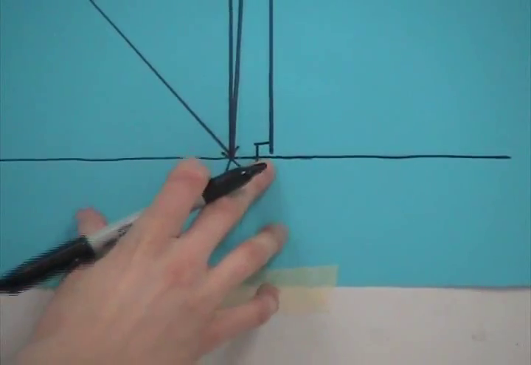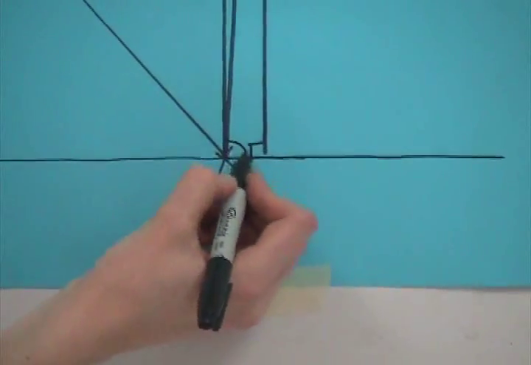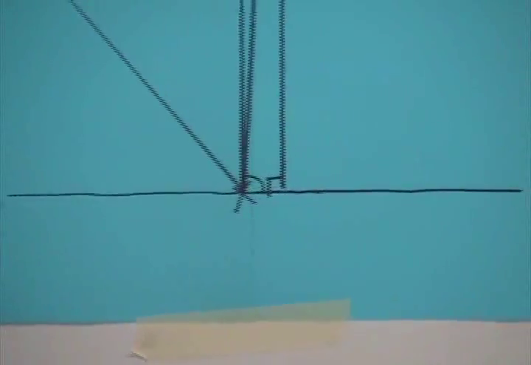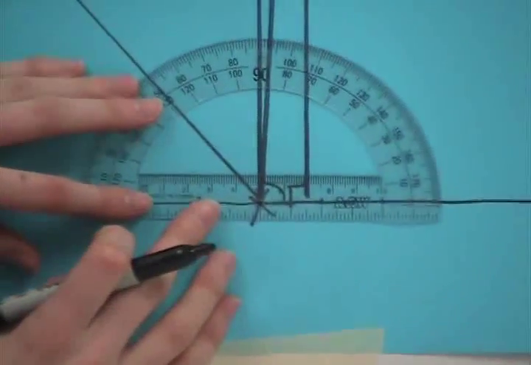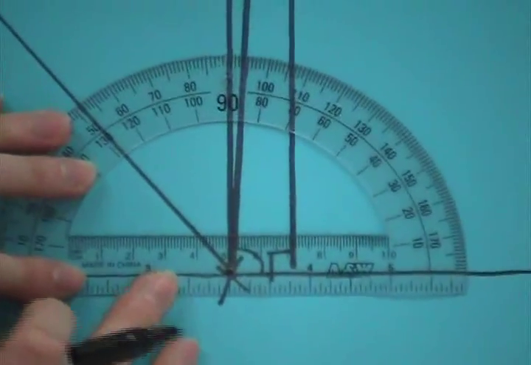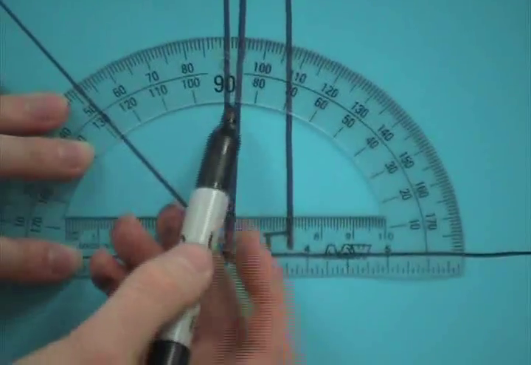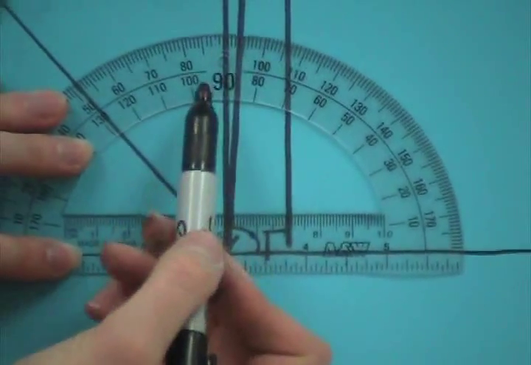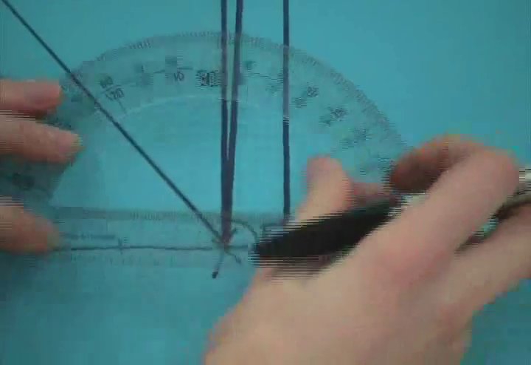So that will be our right angle. In order to do trig here, we need to figure out what that angle is. So we'll use a protractor, set it up here, and you can read your angle here of, looks like about 86 degrees.